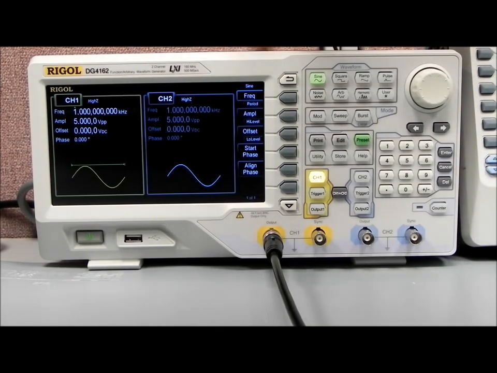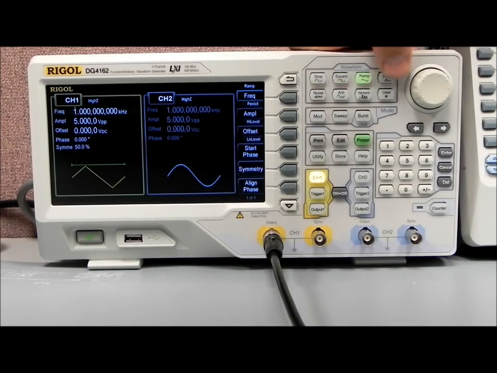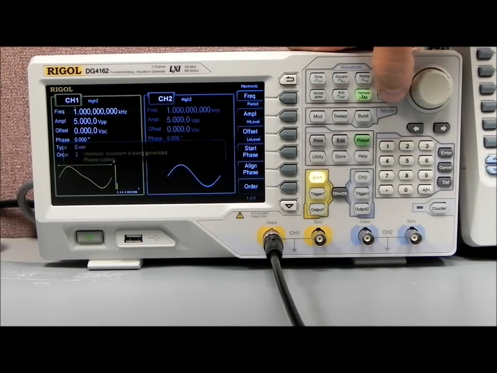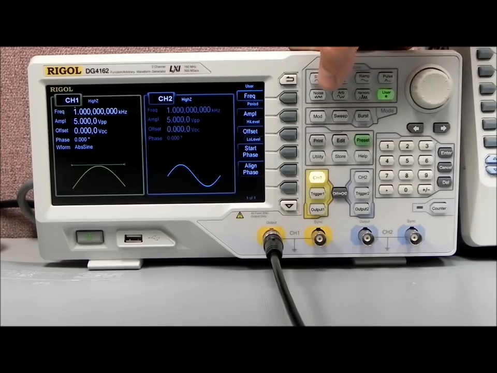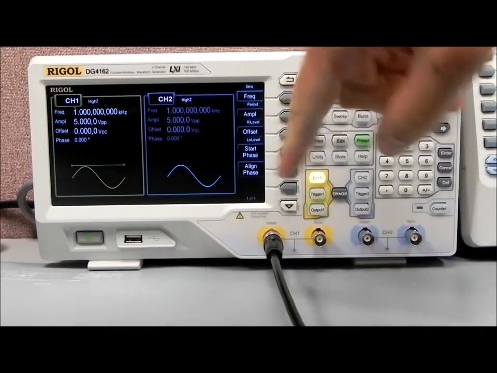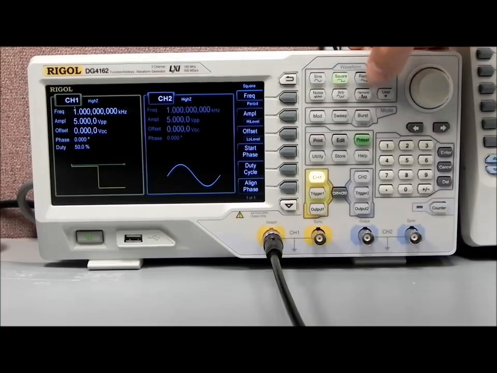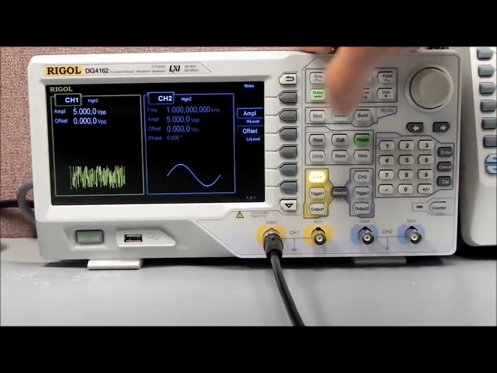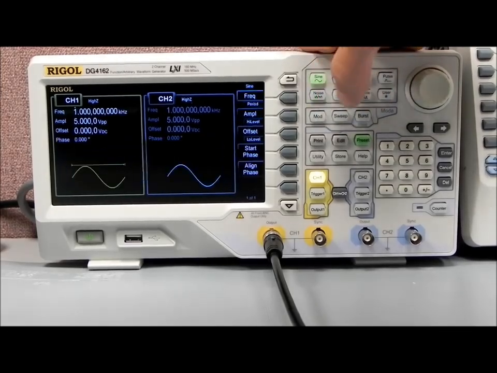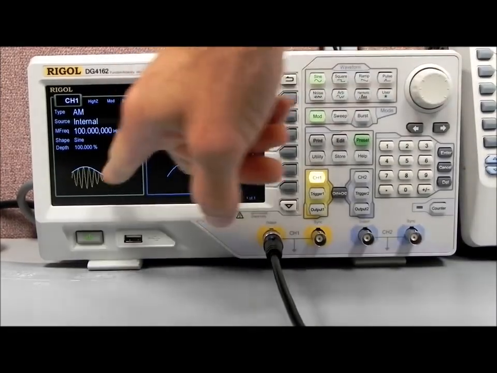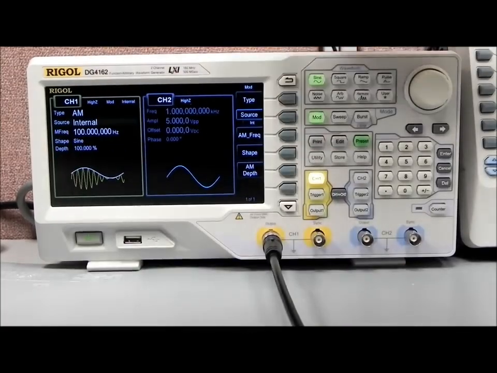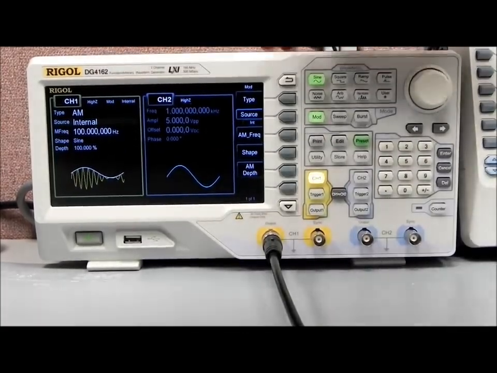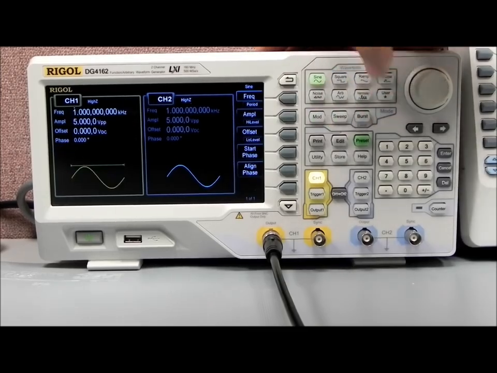Some of the standard waveforms that we have are sine, square, ramp, pulse, noise, arb, harmonic. I'll explain a little bit more, and then user, you can define that button. But you'll see on the display we see sine, square, ramp, pulse, etc. Each of the functions has a really nice descriptive picture to indicate exactly what type of waveform you're working with.